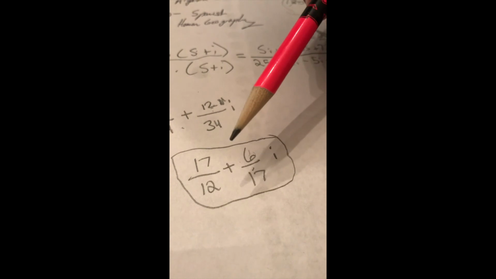And there you go. That's how you solve division problems. This is the solution of i plus 7 over 5 minus i. There.